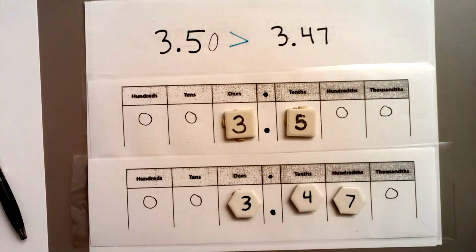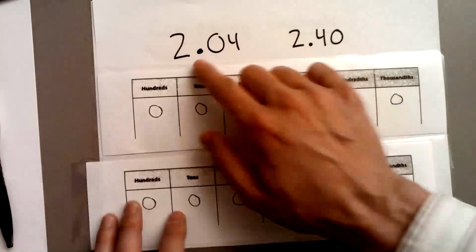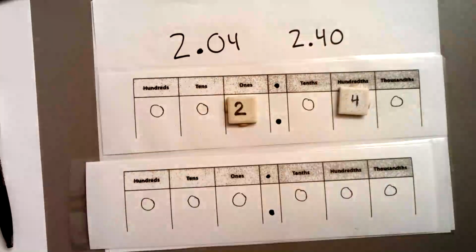All right, let's do a couple more. Our next two numbers are 2 and 4 hundredths and 2 and 40 hundredths.